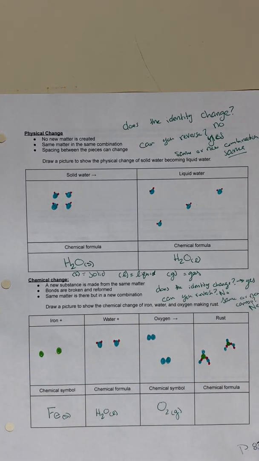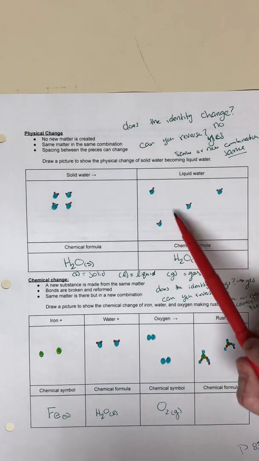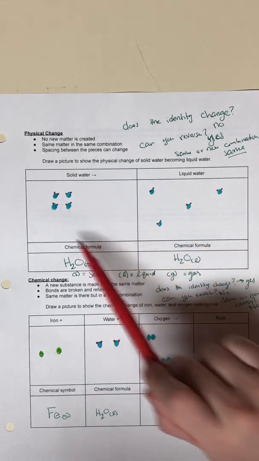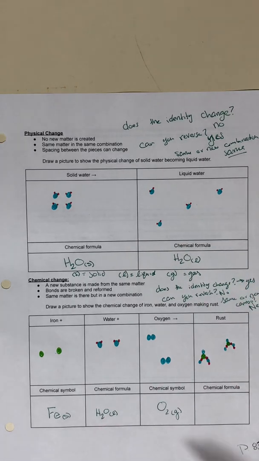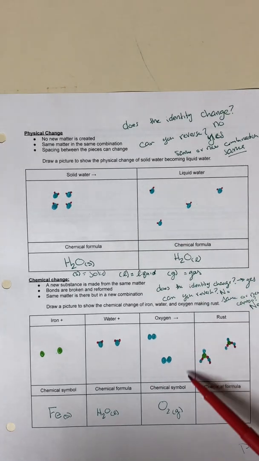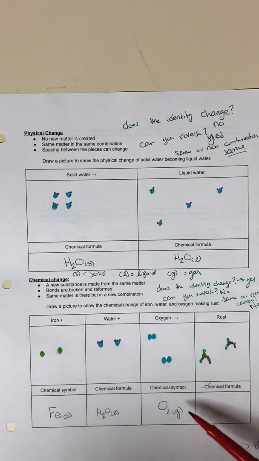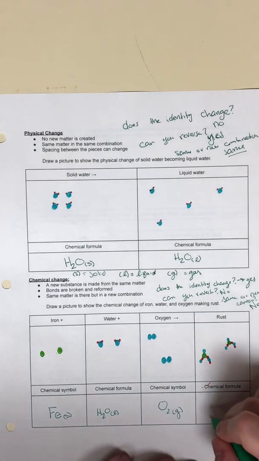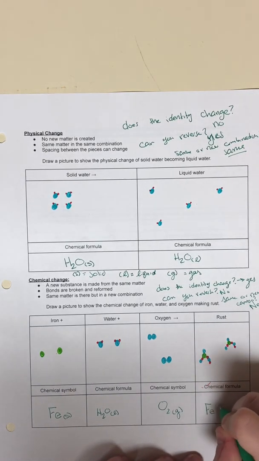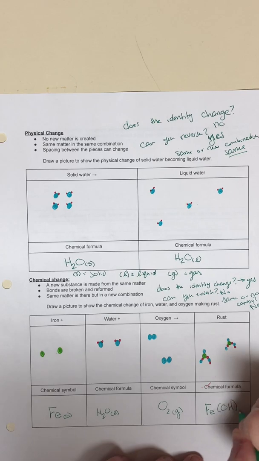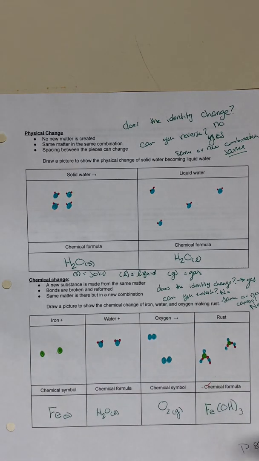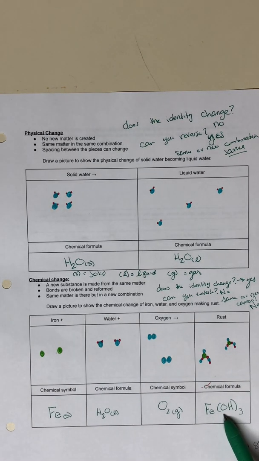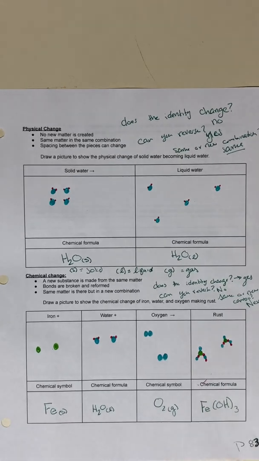So, up here, our water molecule looks the same, it's just in a different arrangement. Down here, this molecule is totally different. It doesn't look the same as our previous molecules. So our chemical formula for rust is Fe(OH)3. And remember, we have those parentheses there because this is a polyatomic ion, this OH. And we have 3 of them to balance out the iron.